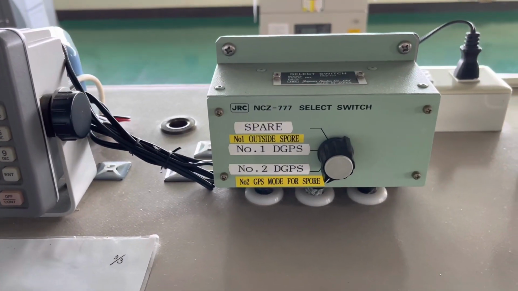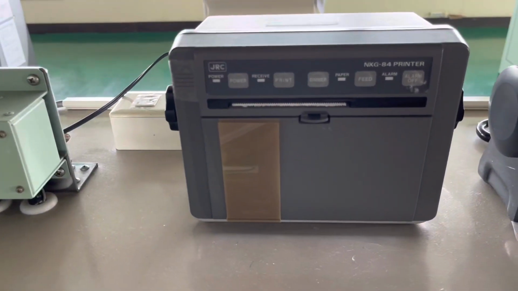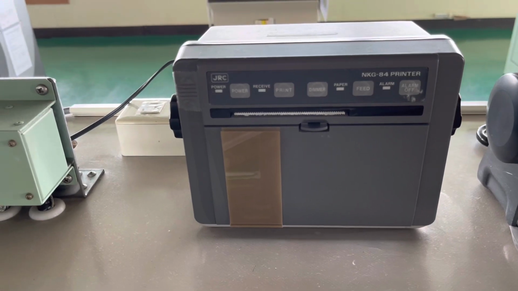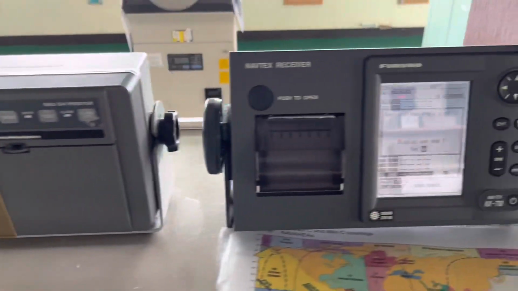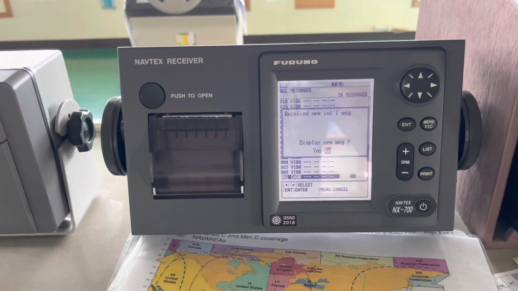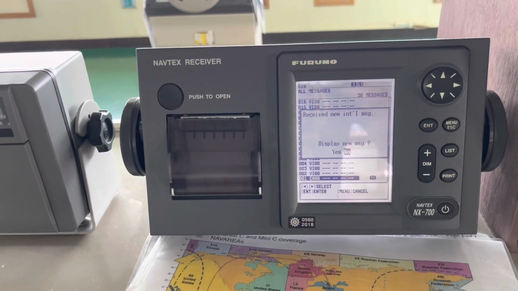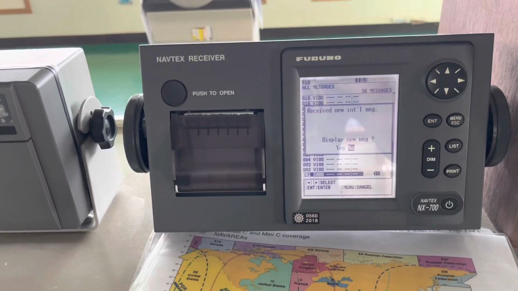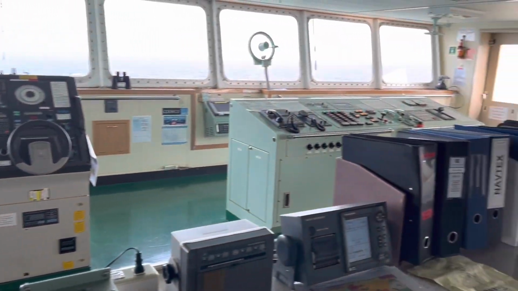This is the DGPS selector switch which we can use to select the DGPS. This is a DGPS printer. Generally it's not used. And this is the NAVTEX. It will show you any nav warnings in the particular nav area which you had selected. So you will get the nav warnings and the printout from here. So that's how the bridge looks.